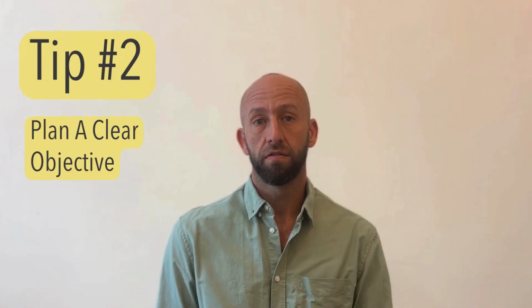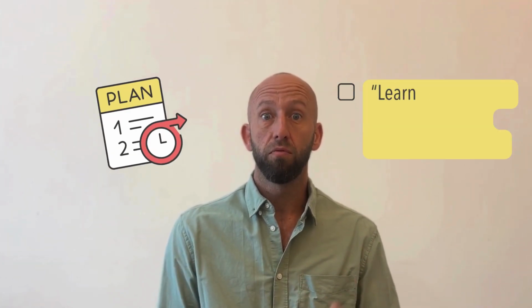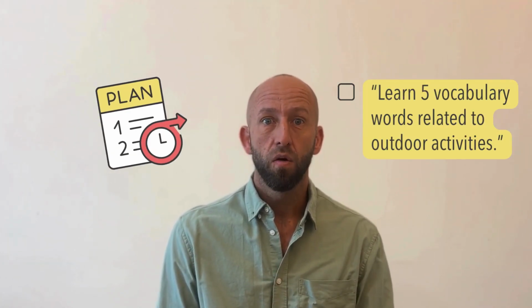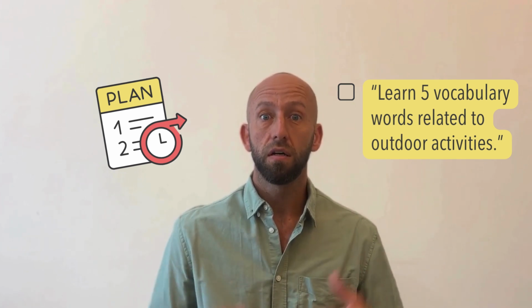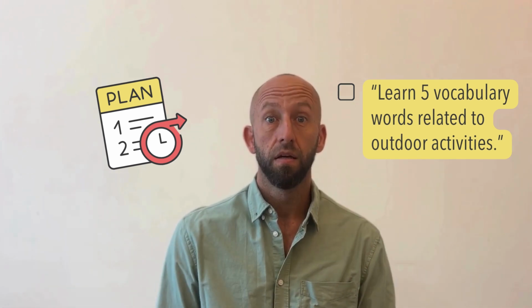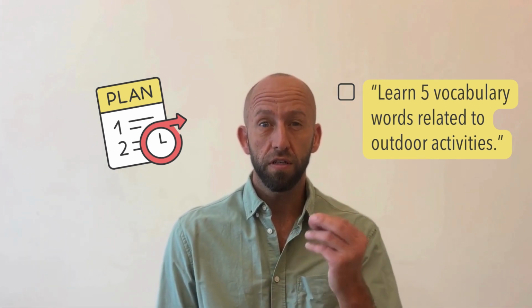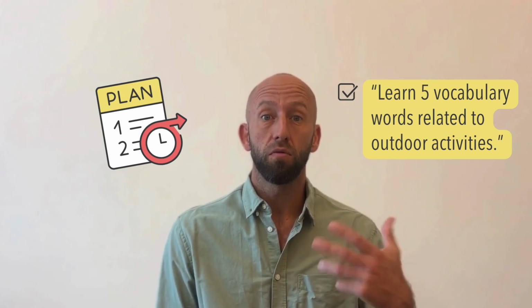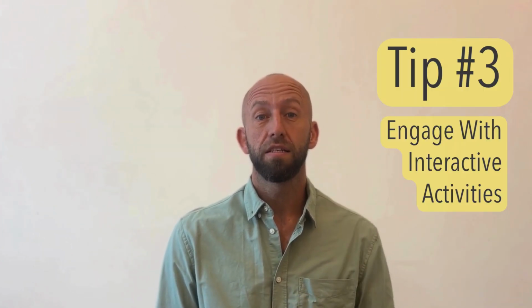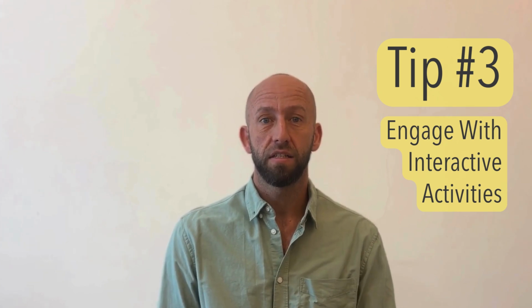Tip number 2 is to plan a clear objective. So you might have some objectives that are given to you for that demo, and if not, you'll want to plan some. An example would be, in this lesson, we're going to learn 5 vocabulary words related to outdoor activities. This keeps your students focused on the task at hand, and it demonstrates that you have a purpose to what you are teaching.